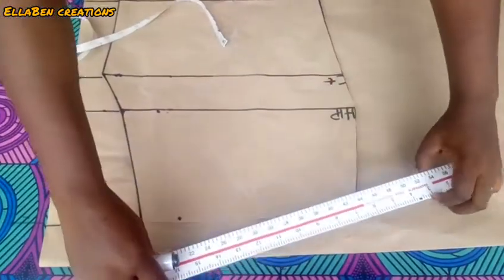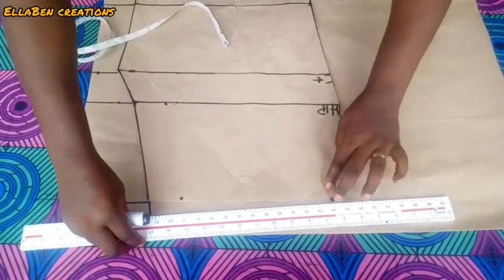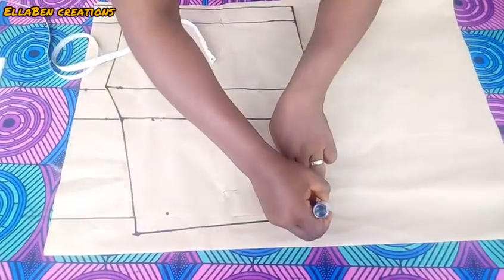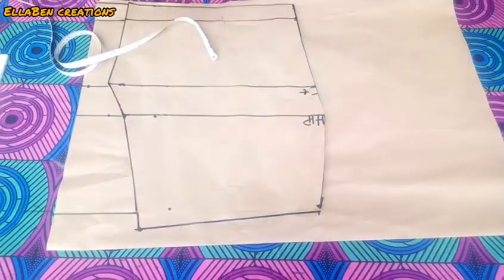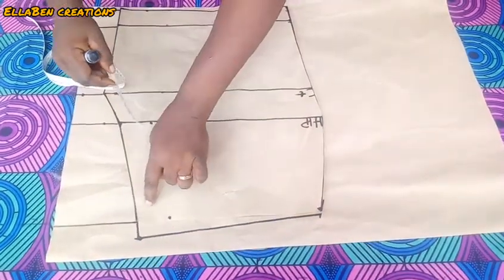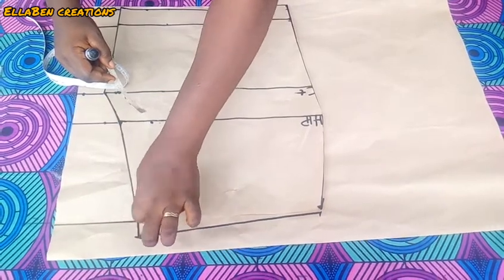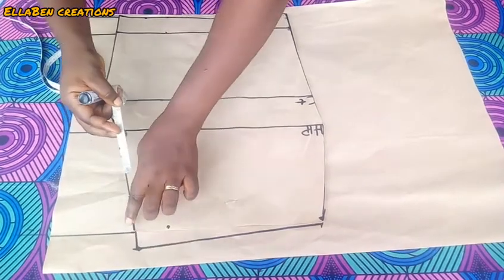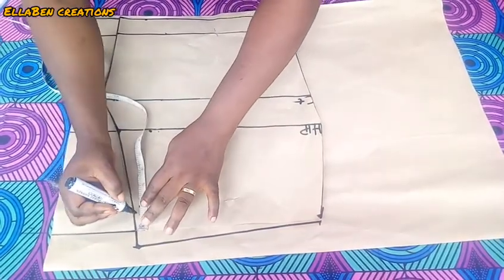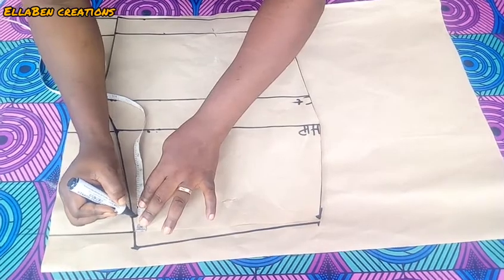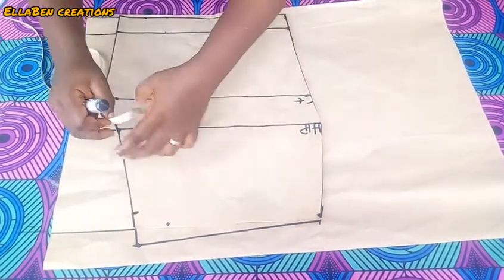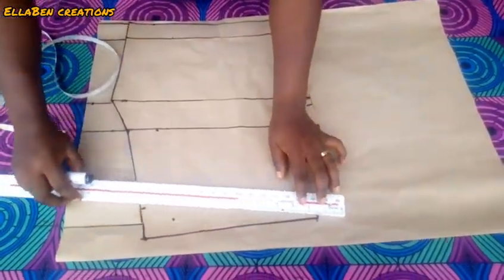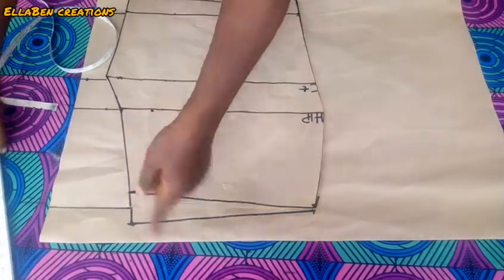Okay, so yeah, you extend it straight to this place. It's very easy. So after this, for the front, after you get the height of the back of the waist, for the front now you come down by 1 inch. Before you cut, you make sure you have gotten the back before you remove the 1 inch from the front.